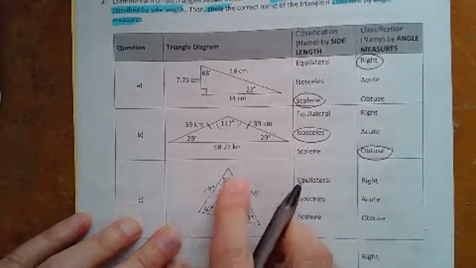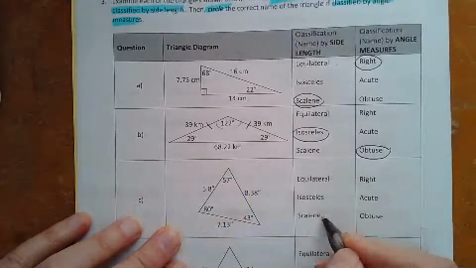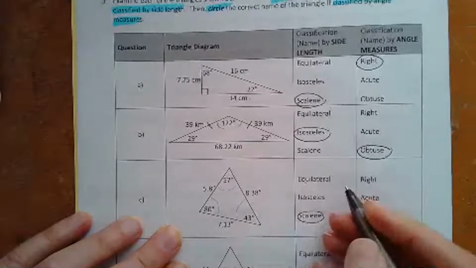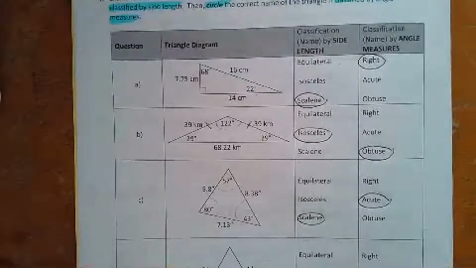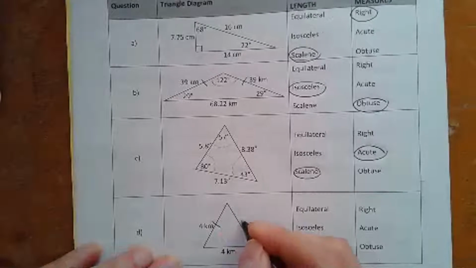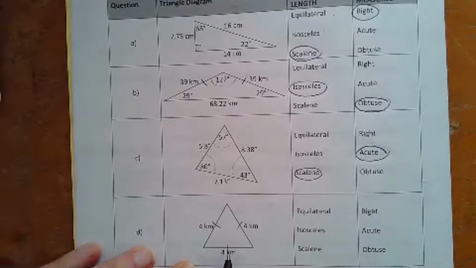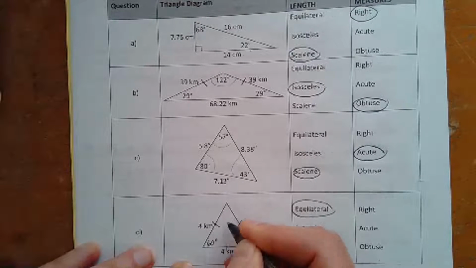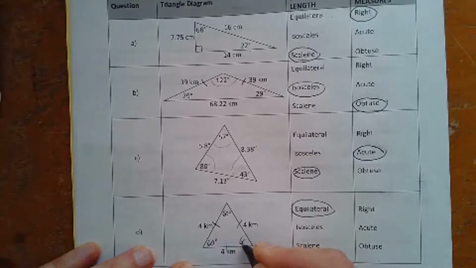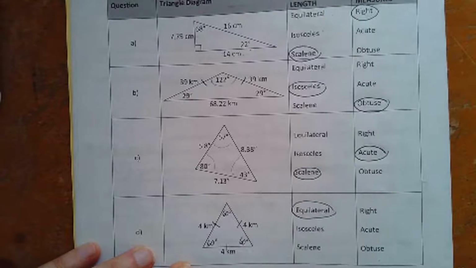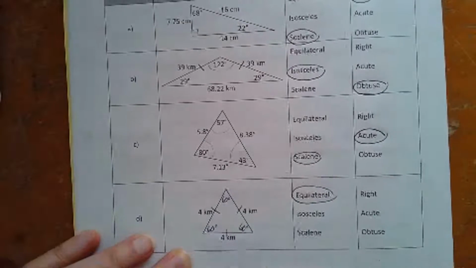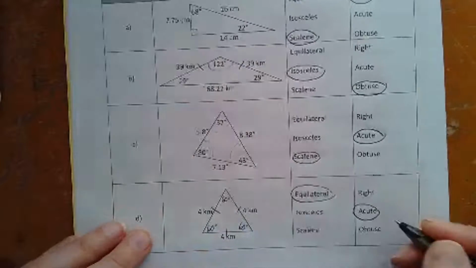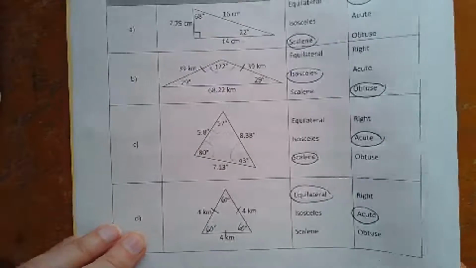This triangle, all sides different, so it's scalene. All angles are different sizes, but they're all less than 90 degrees, so it's an acute. And this one, all sides the same, so that means all angles are the same too, it's an equilateral. And we know that every equilateral triangle, no matter how long the sides are, has to have 60 degrees, because that's the only way I'll get my 180 if they have to be all the same size. And if they're all 60, 60, 60, that means they're all acute angles, so it's an acute triangle. Okay.